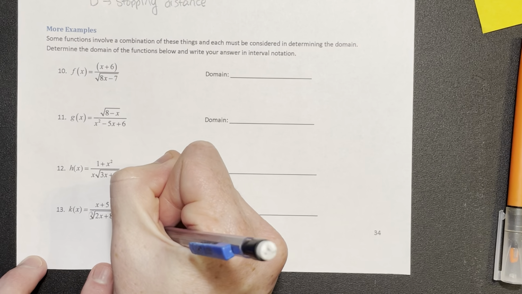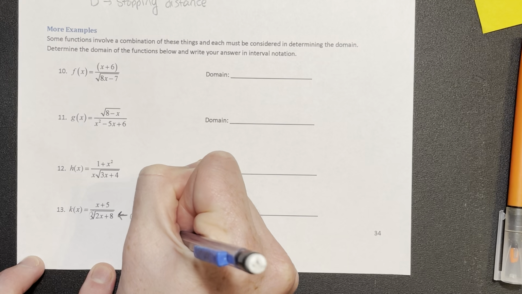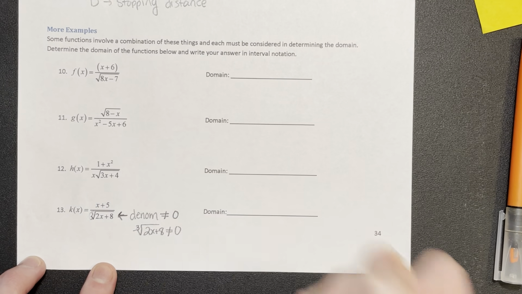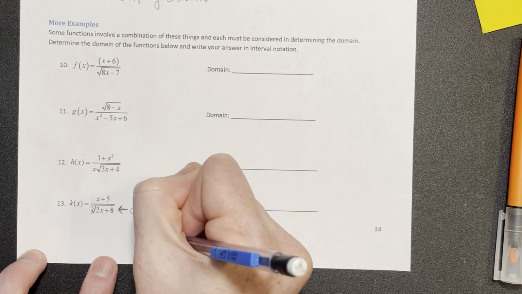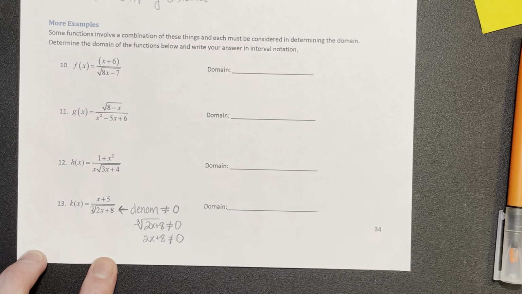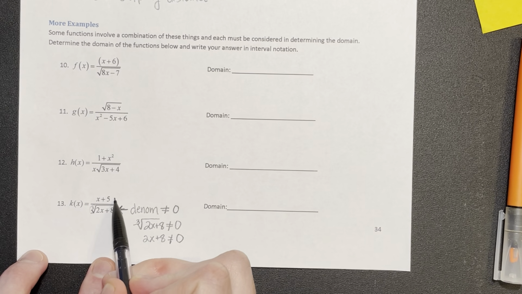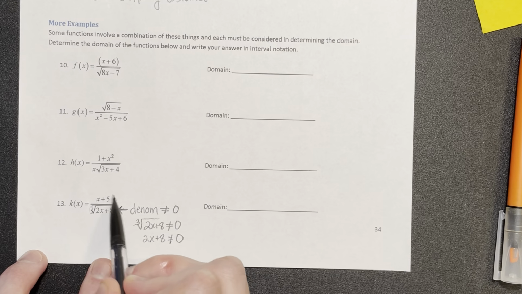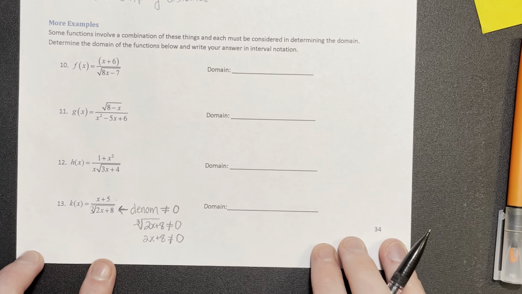So if we solve the denominator, the cube root of 2x plus 8 cannot equal 0. And you can solve that. You could cube both sides to get rid of this cube root. It would still be 0, and then you solve for x to find out your restriction. The numerator did not have any restrictions because there's no square root in the numerator. All right, so there's more for you to practice.